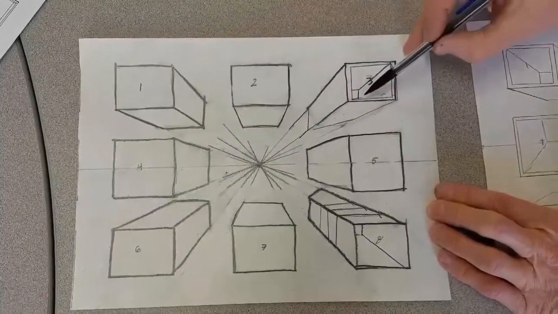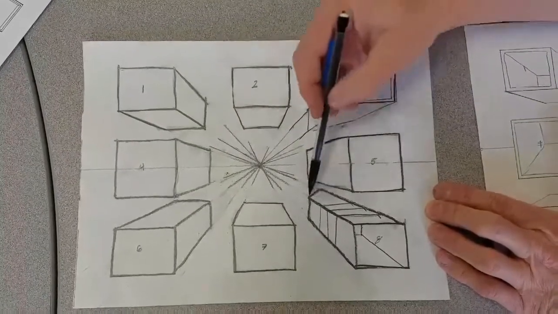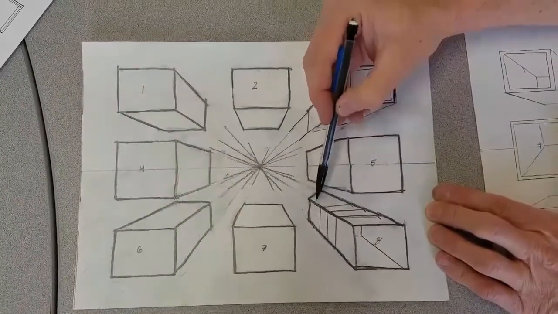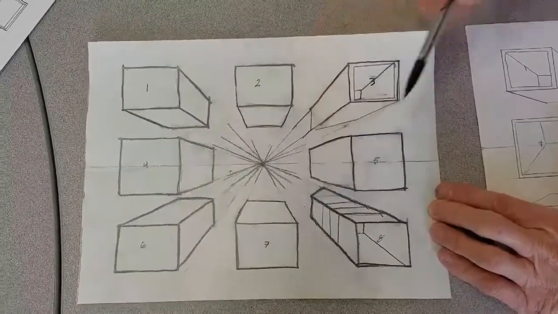Then just a couple of other little errors. This line in here should be a little bit more vertical. This line here, instead of coming at an angle, right, should be more of a horizontal line.